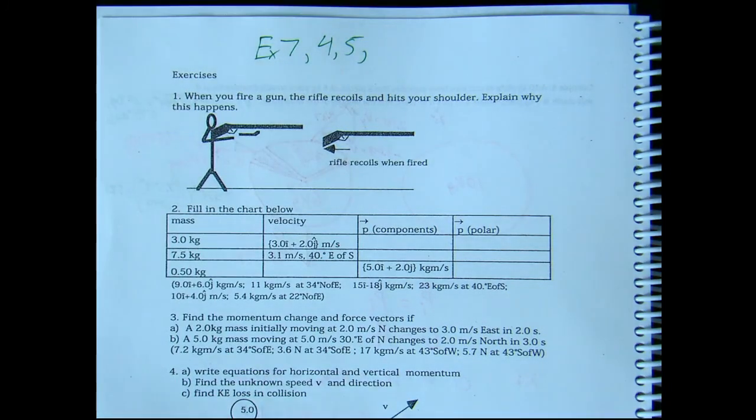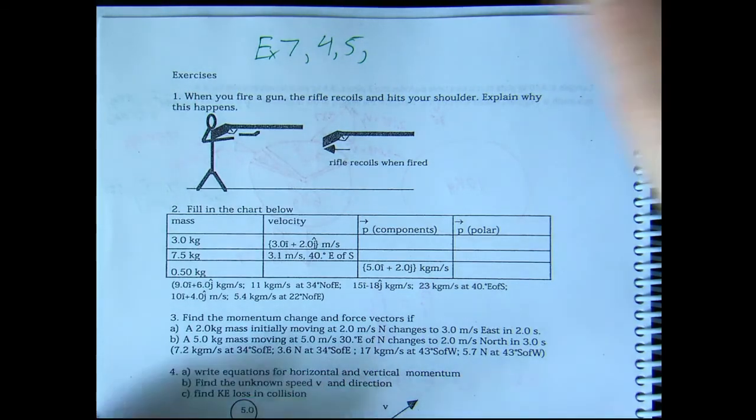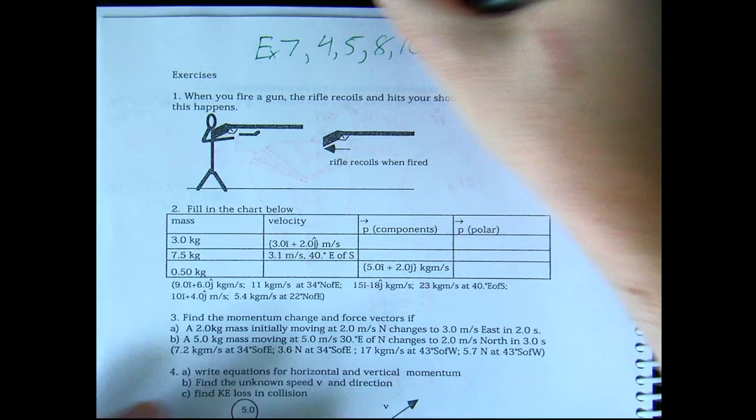I want you to do 4 and 5, 8 and 10, as well as example 7 there.